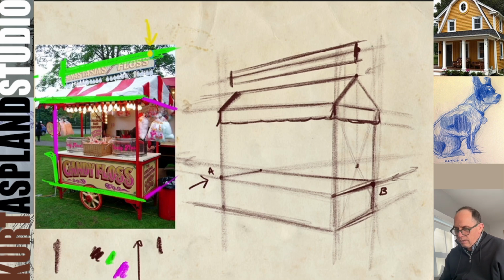Now, I think it's possible that we could see up underneath our canopy. So let's do the same thing, but only in reverse. If I come up here, right here, we'll call this A as well, this little dot here. And so that's going to go back to the vanishing point. And if I come over to the other side, we'll call this B as well.